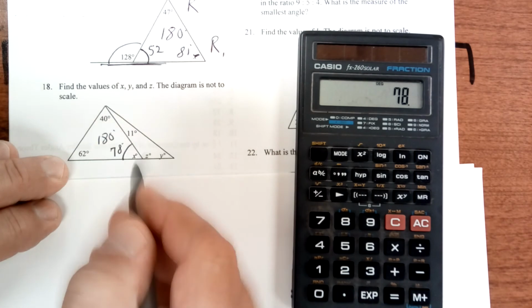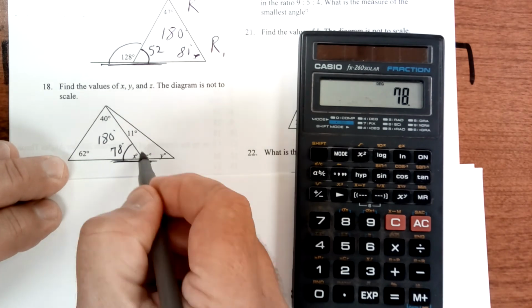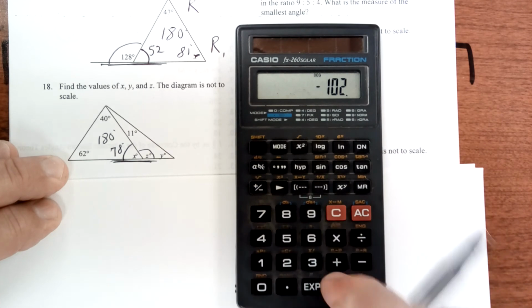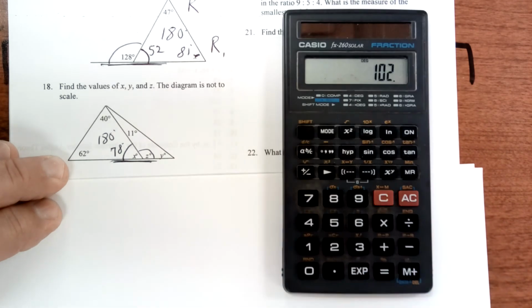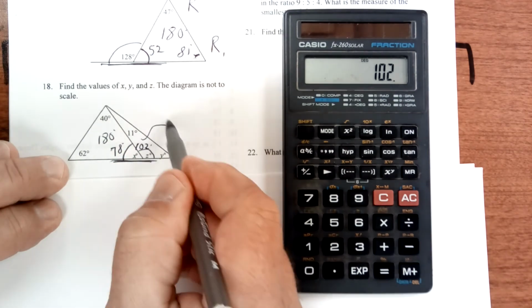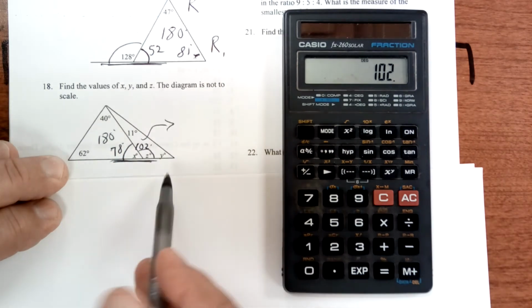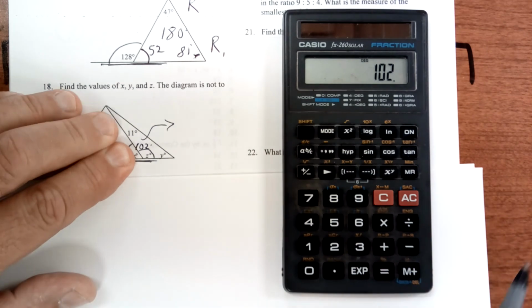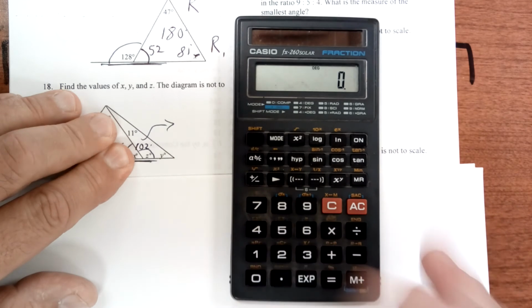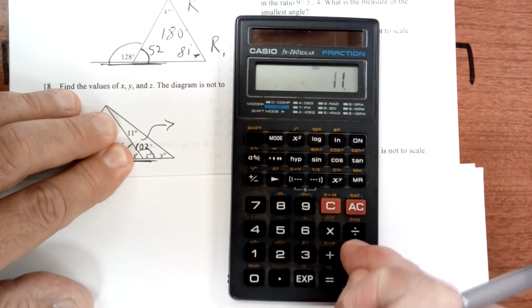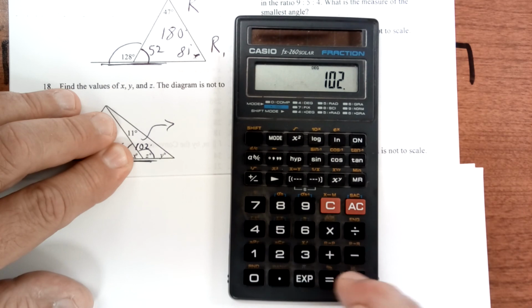We know that every line is 180, so Z is going to be 180 minus 78. We're just going to subtract. So this angle is 102. And now we've got that little sliver of a triangle, and we're going to subtract these two from 180, because every triangle is 180, right? So 180 minus 11 minus 102, and I end up with 67.